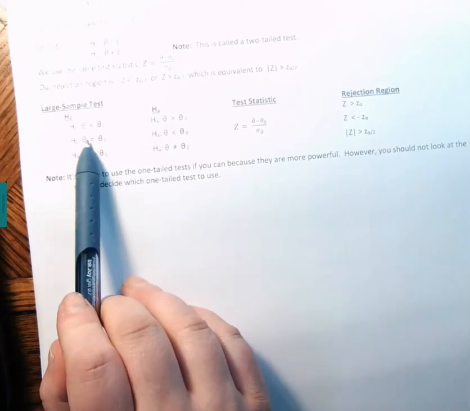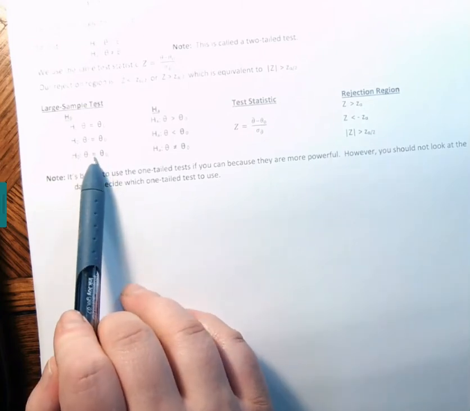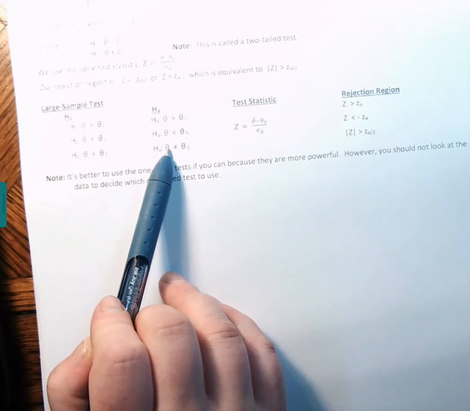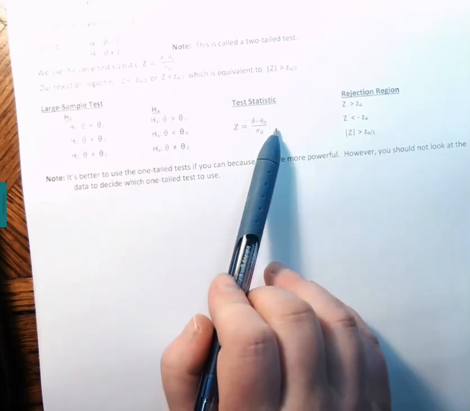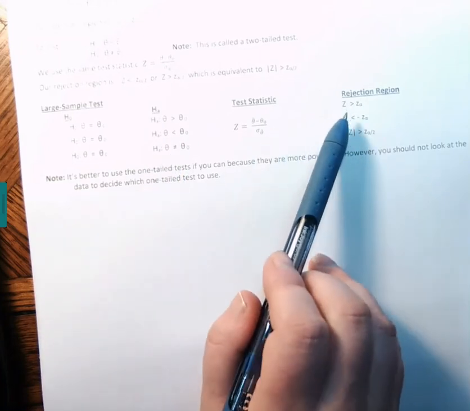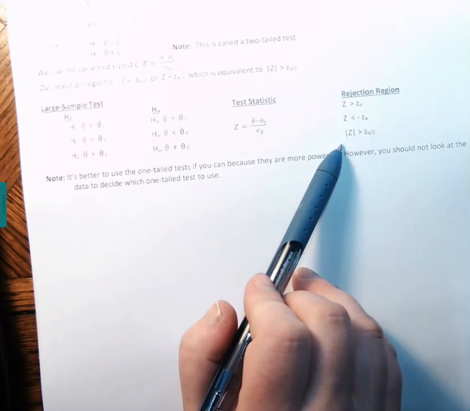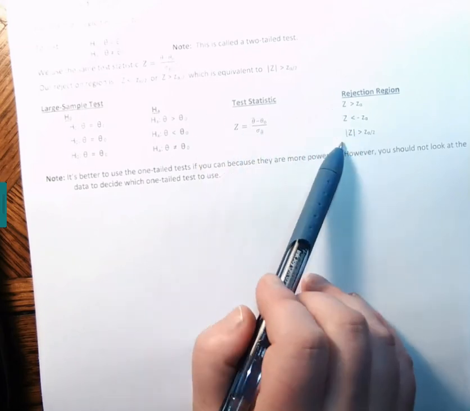So notice here are our 3 different types of hypothesis tests we could have: the right tail, left tail, or two-tail. All of them are going to use the same test statistic, but how you find the rejection region will be based off of which style test you have.